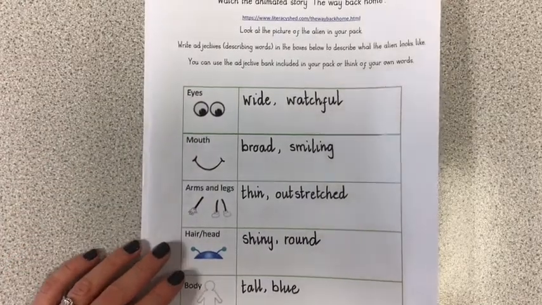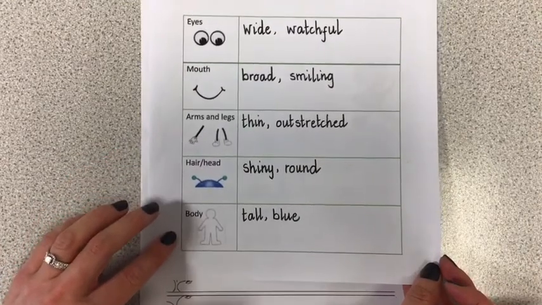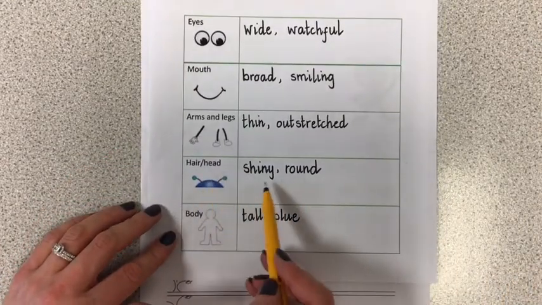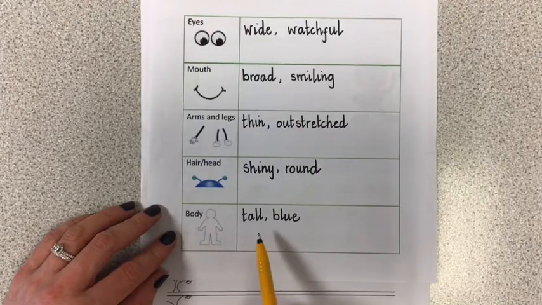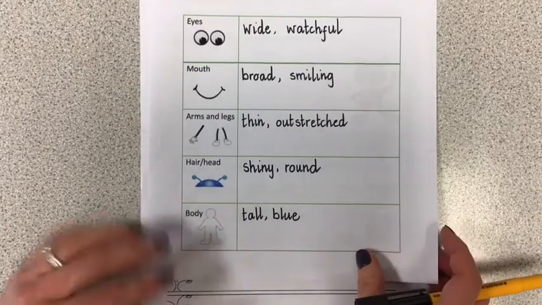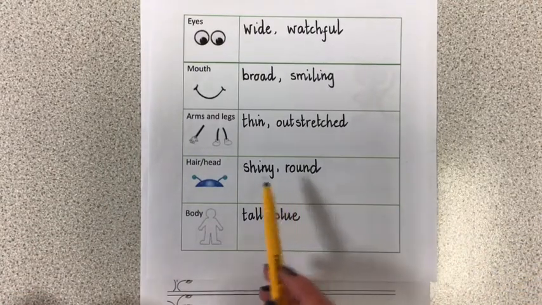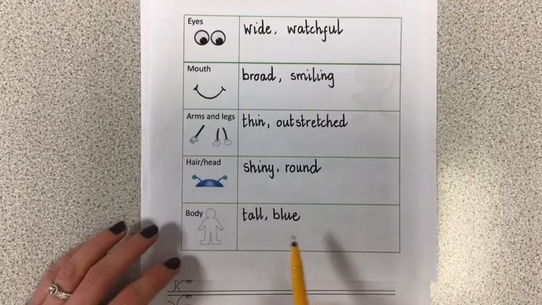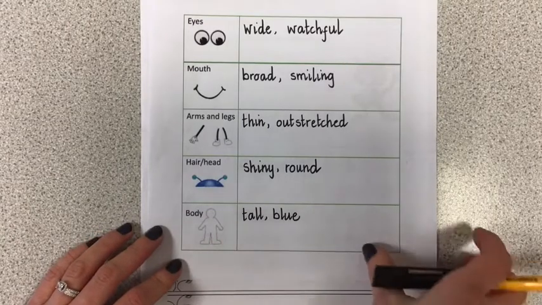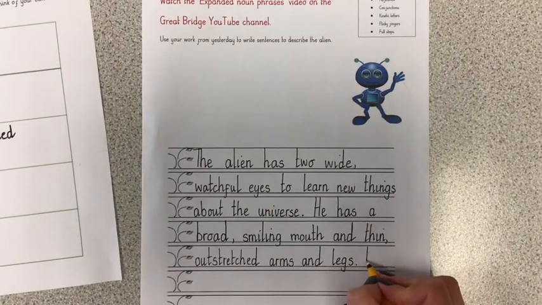Okay. Now I'm going to have a look at my last two boxes. I'm going to join these two boxes together again. So I've got his head is shiny and round and his body is tall and blue. I don't need to say the alien, I could just say he. So he has a shiny round head and a tall blue body. He, full stop, so start my new sentence.